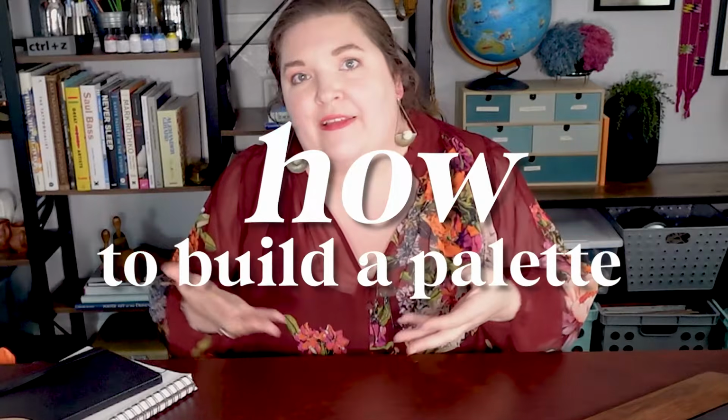Everybody says that color is the most impactful part of a design, but no one explains exactly how to build a palette that really works. It's just one of those mystical design things you're supposed to know somehow.